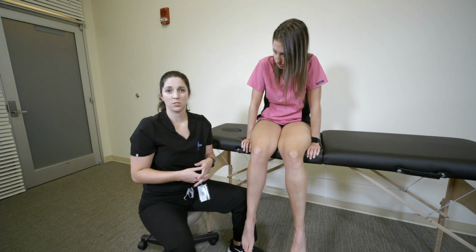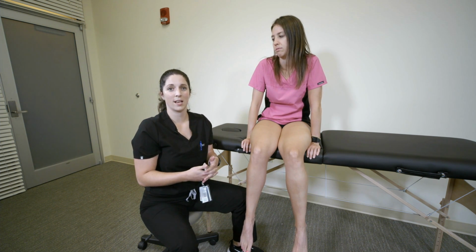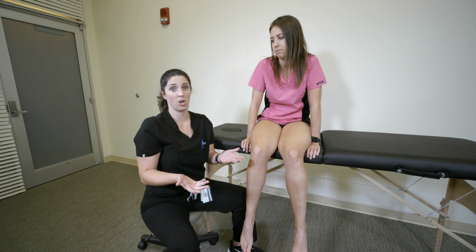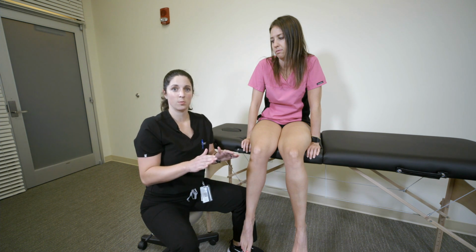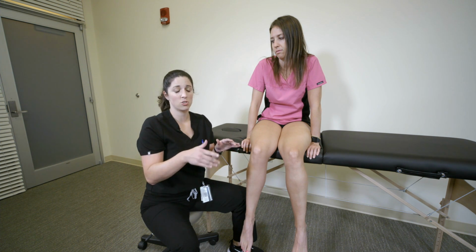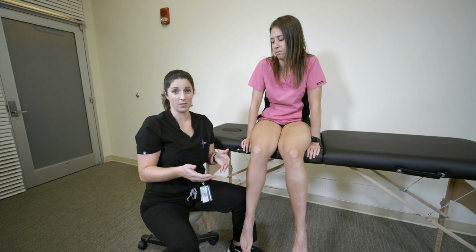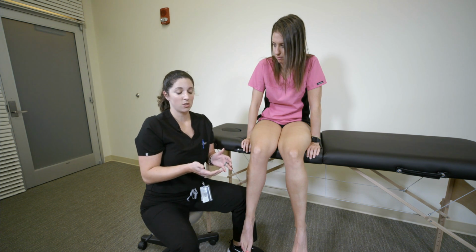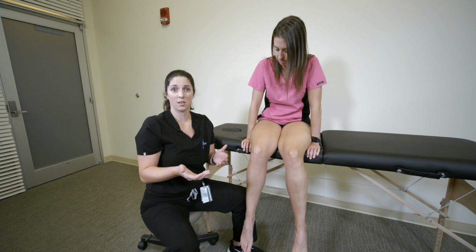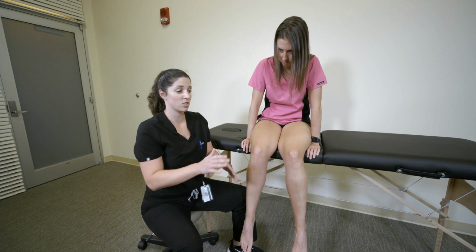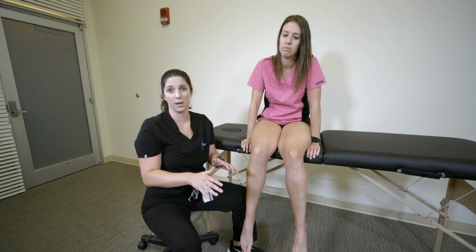The other thing that we're able to evaluate is whether or not she has flat feet, which we like to call pes planus, or if she has a little bit more of a curve into her longitudinal arch, which is called pes cavus. We also evaluate for overpronation and supination of the foot, which is something that you can see very easily by watching somebody walk and watching somebody weight bear.